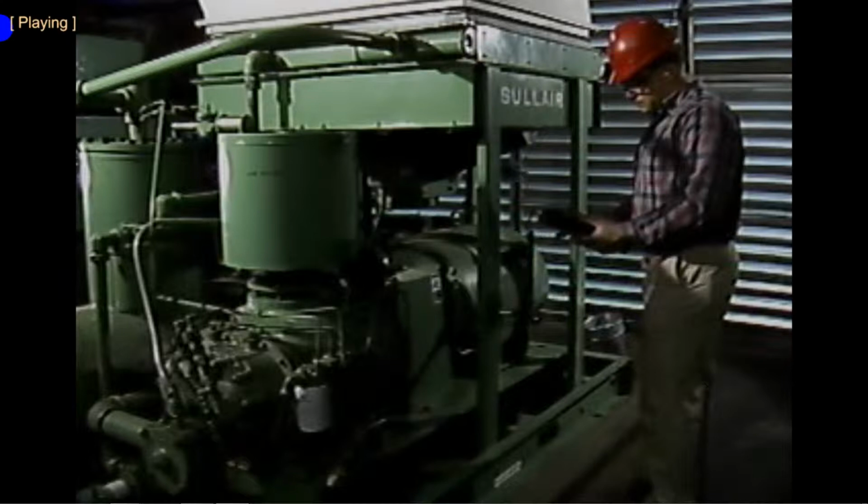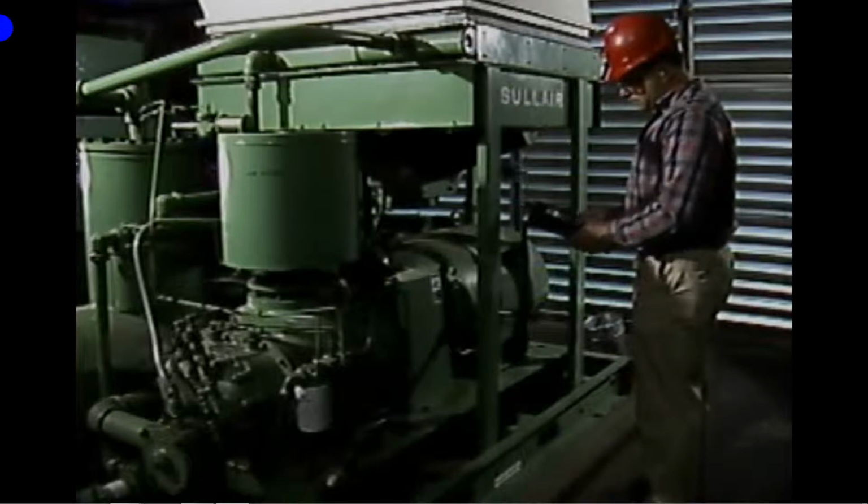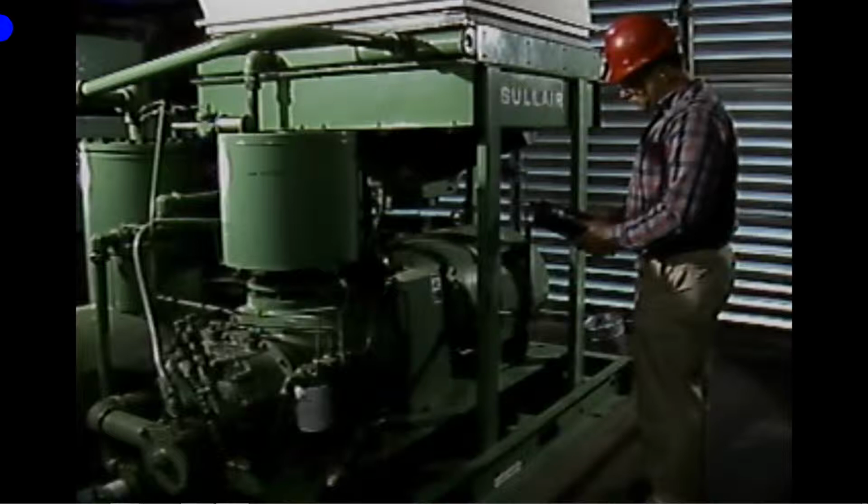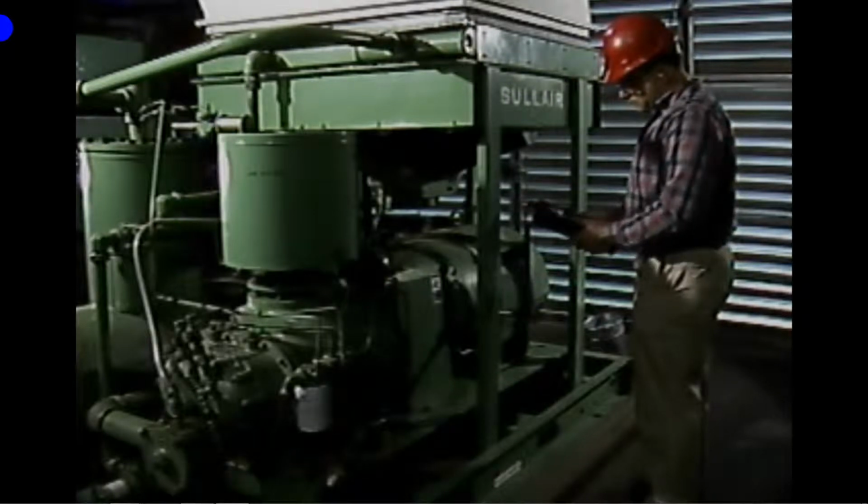An overall reading of vibration velocity is generally taken first to determine the general mechanical operating condition of the machine being tested. Specific frequencies and different vibration characteristics can then be measured if required.